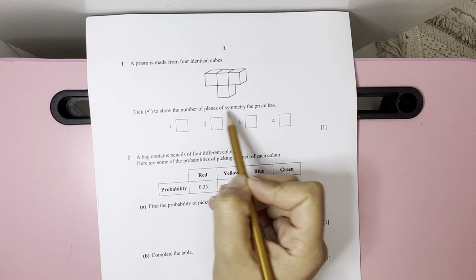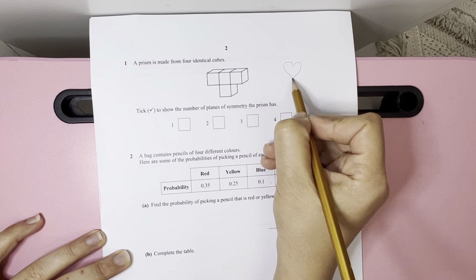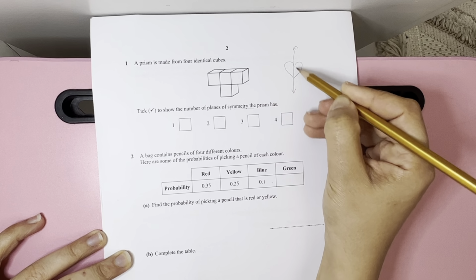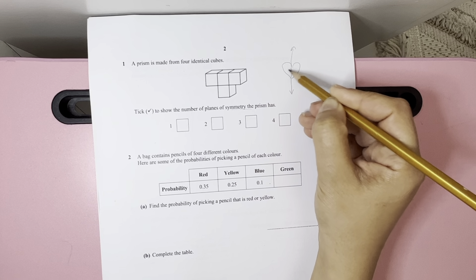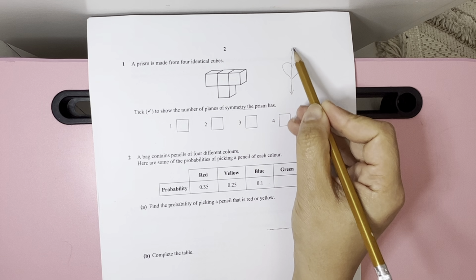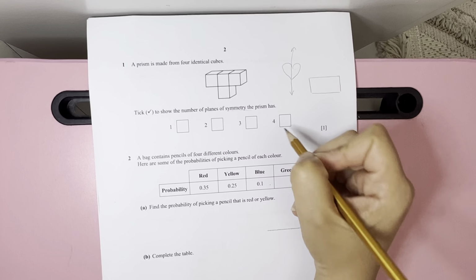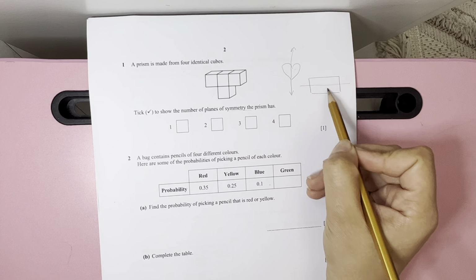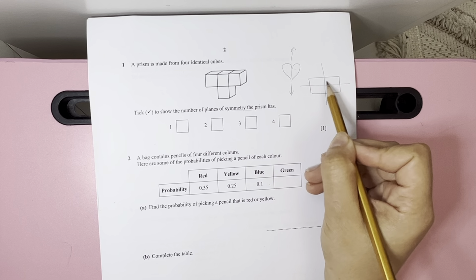What is the meaning of symmetry or the meaning of symmetry line? If I have this, for example, what is the symmetry? The symmetry line divides this shape into 2 equal or 2 identical mirrored shapes. So for this shape, we have only one line of symmetry. For example, for a rectangle like this, how many lines of symmetry do I have? This one, which divides this into 2 identical parts, and this one which divides this into 2 identical parts.